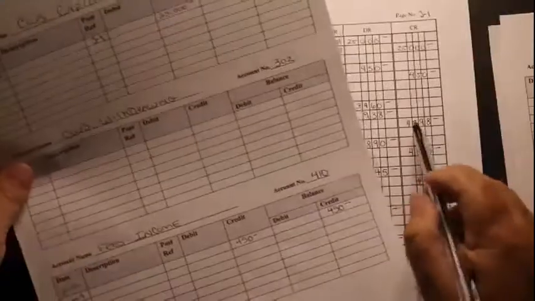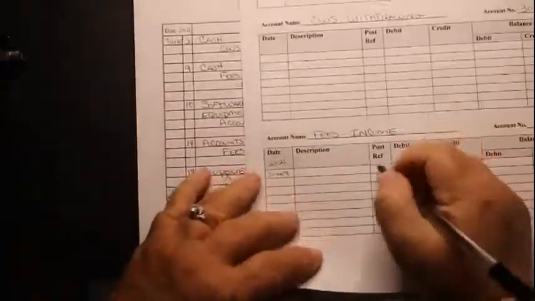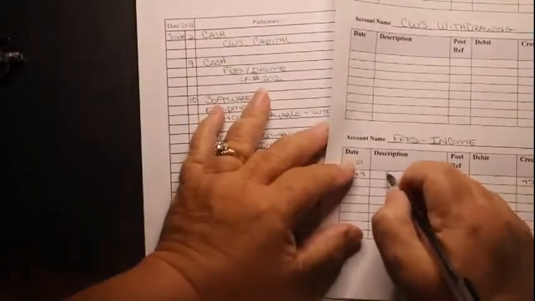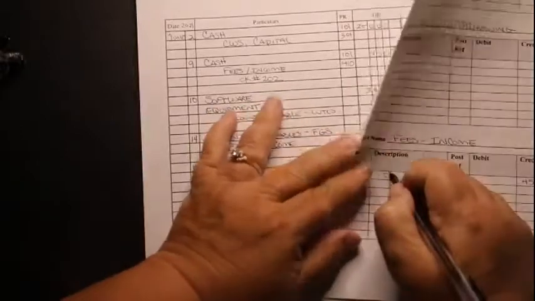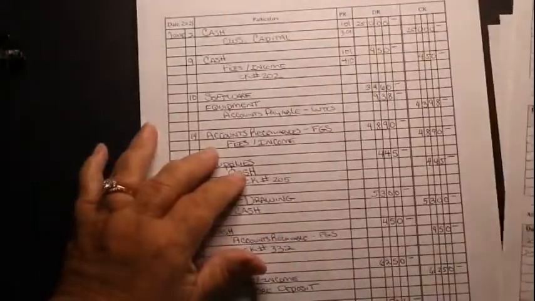Posting reference over here is going to be the account number 410. Posting reference here will be the journal page, which would be J1. Now, it's not necessary because you have it on your journal, but you can write under your description here your check number. Okay, so that one is complete.